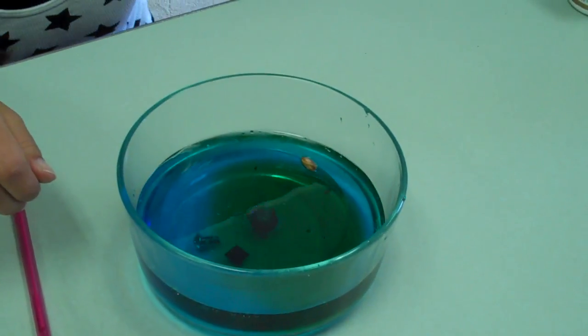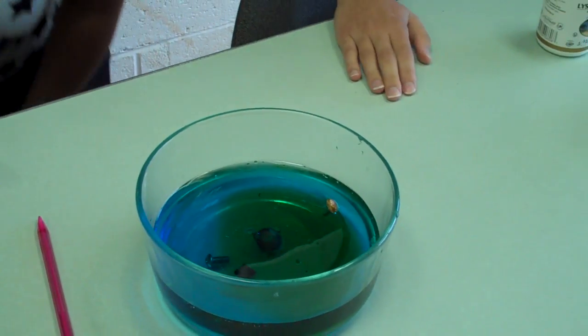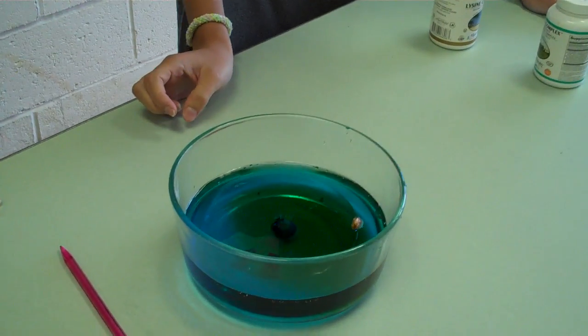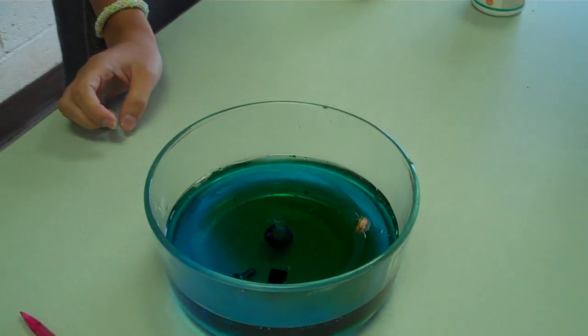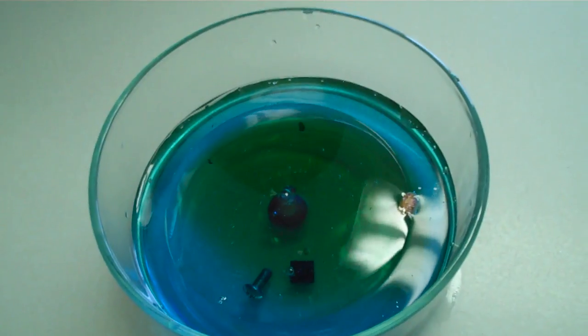Is there anything else you guys would like to add? It looks as if the grape is kind of in between the syrup and the water. You're right, it's not on the bottom. It's not all the way on the bottom. And the bead is exactly on top of the syrup.